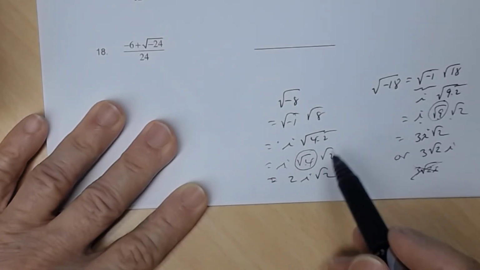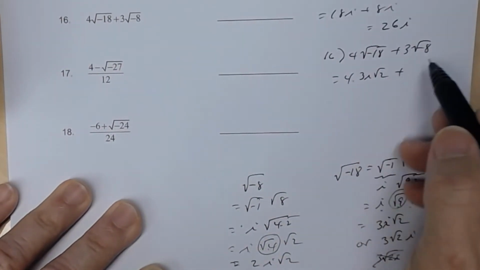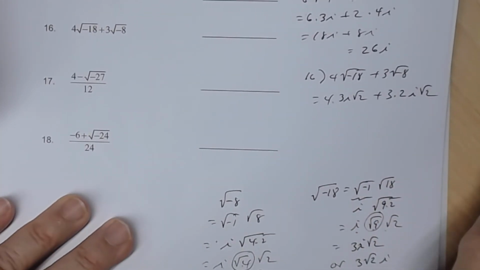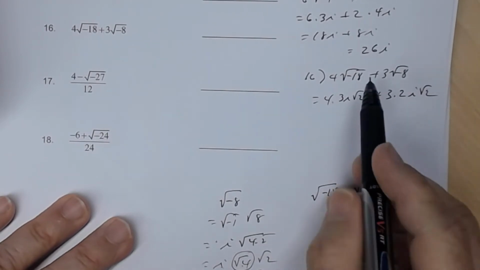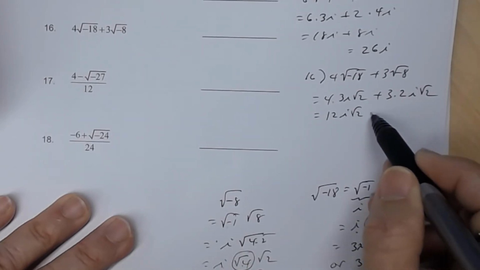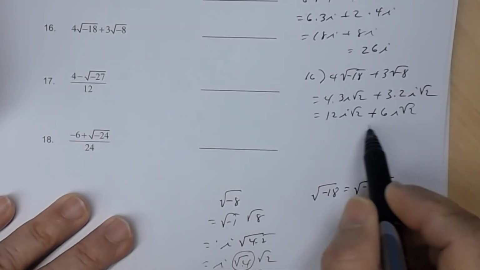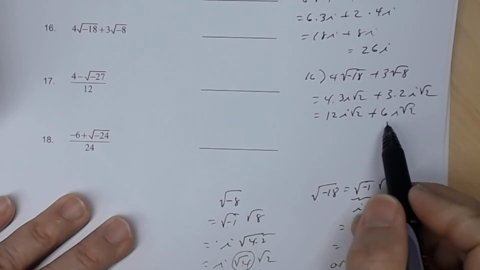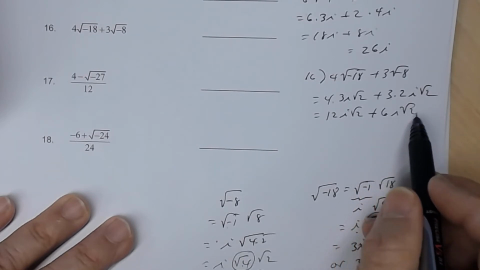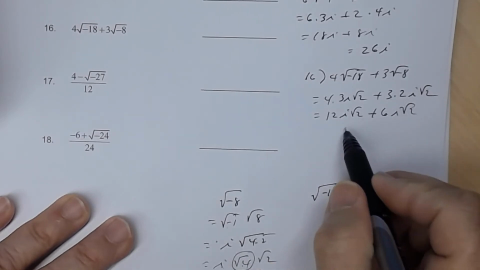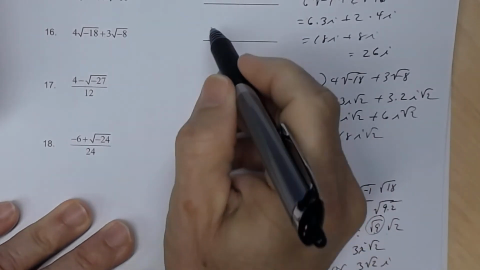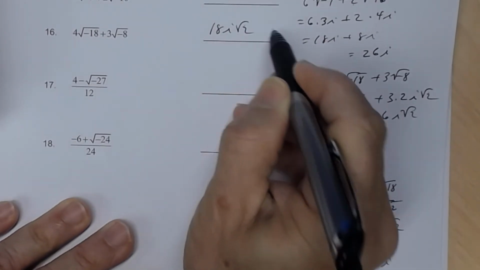Alright, so I'm going to put this here. So that's 3 times 2i square root of 2. Then 3 times 4 is 12, so it becomes 12i square root of 2. And then 3 times 2 is 6, so that's plus 6i square root of 2. Now these are like terms. See, i square root of 2, i square root of 2. So there's 12 i square root of 2's here, and 6 i square root of 2's here. So altogether there's 18 of them. So that goes here: 18i square root of 2.